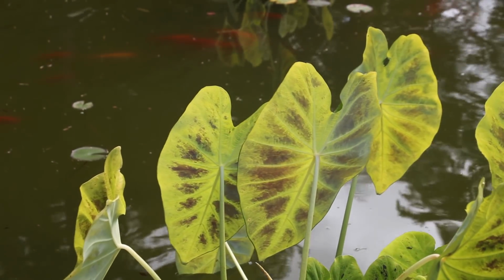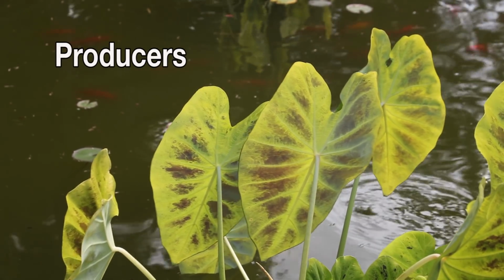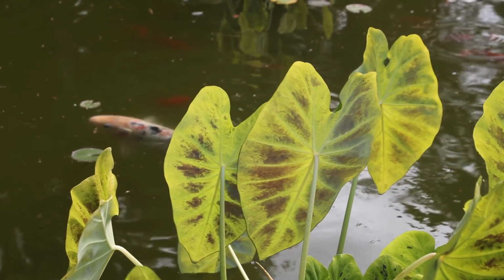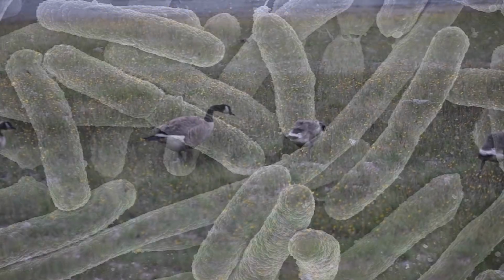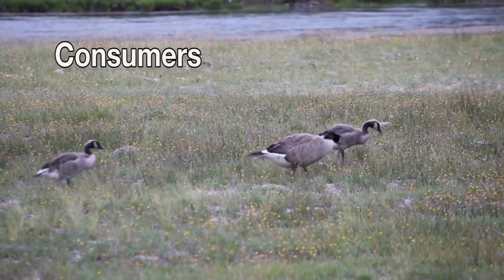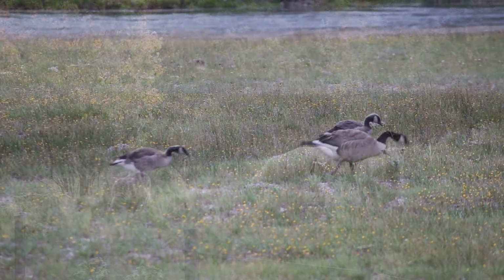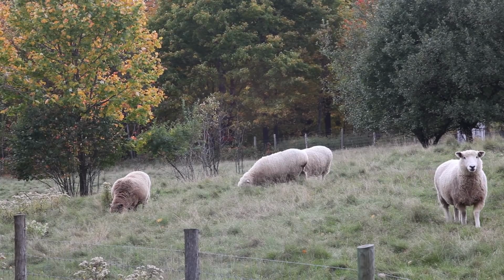Plants are generally referred to as producers in that they produce their own energy. Plants are not the only producers. Certain types of bacteria are also capable of producing energy from chemical compounds they take in. Animals that eat plants or other living things are called consumers. These sheep eating grass in this meadow are consumers.